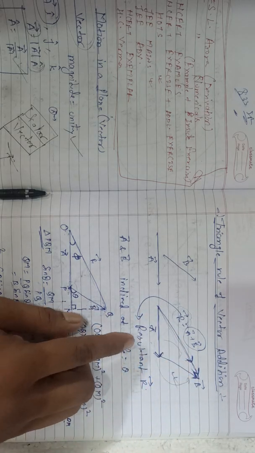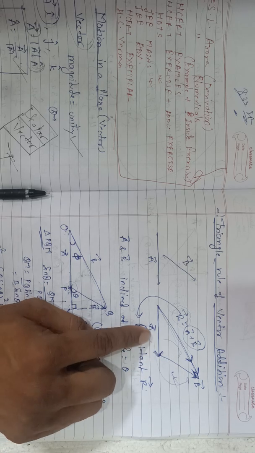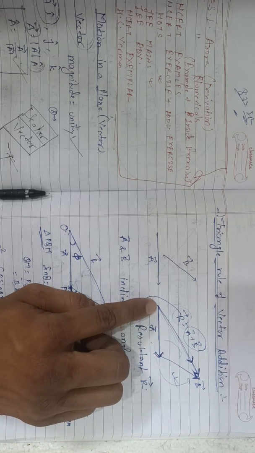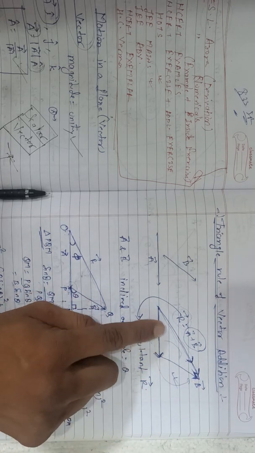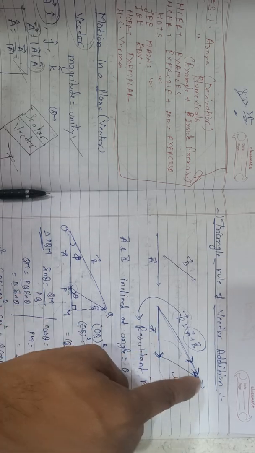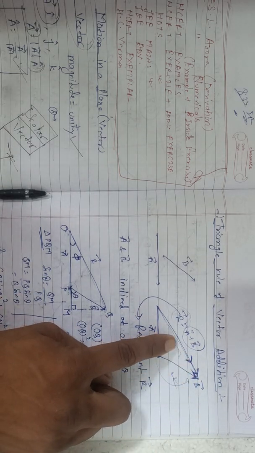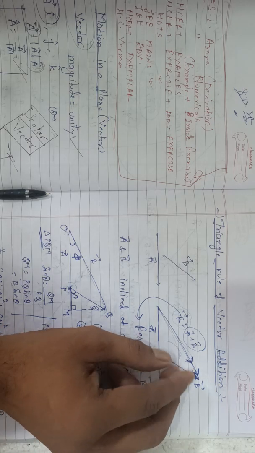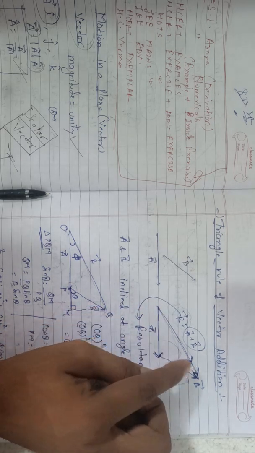If there are two vectors, a and b, shown by two sides of a triangle, both taken in the same order, then the third side of the triangle will give the resultant both in magnitude and direction, but must be taken in the opposite order.